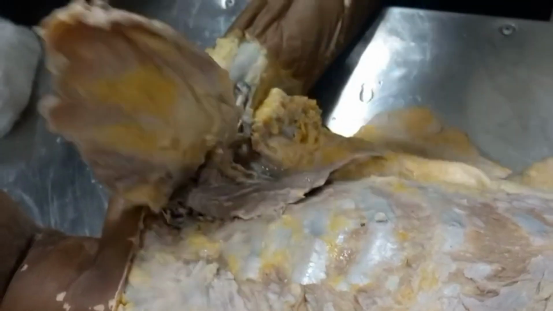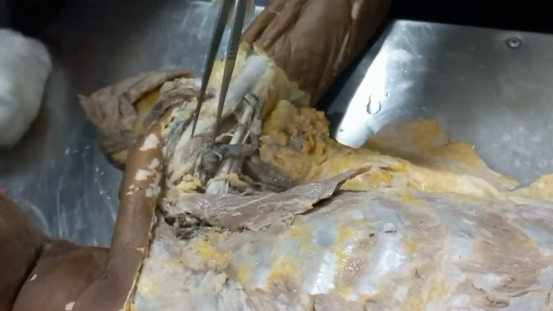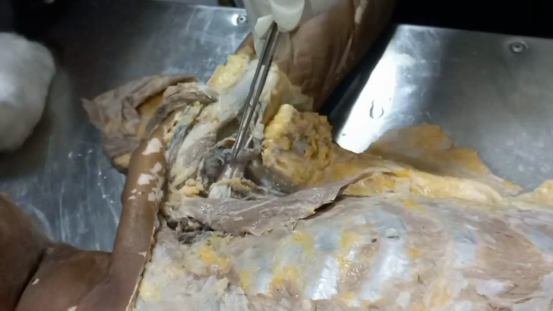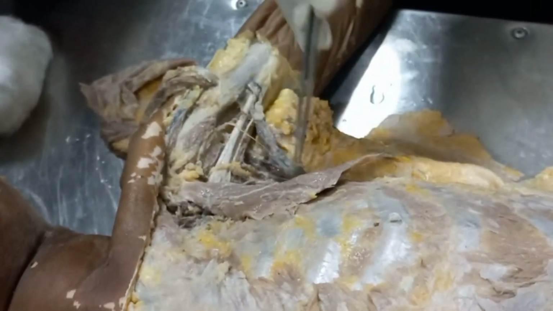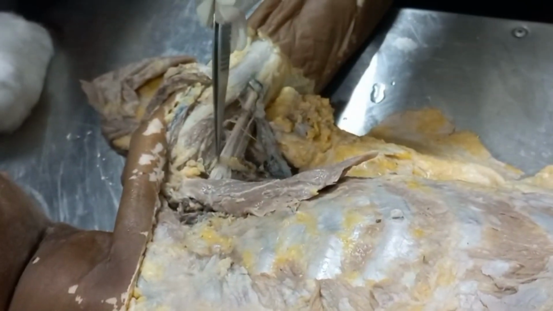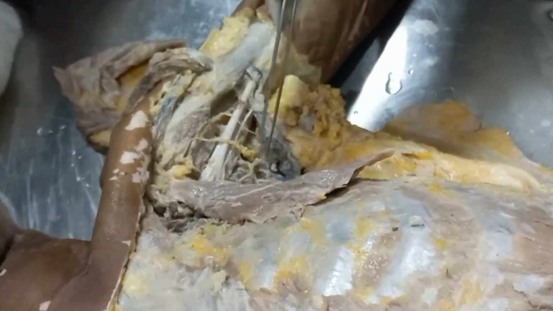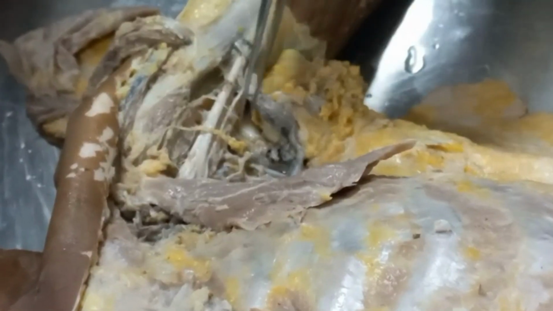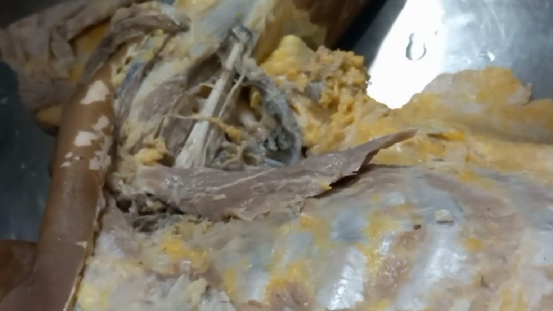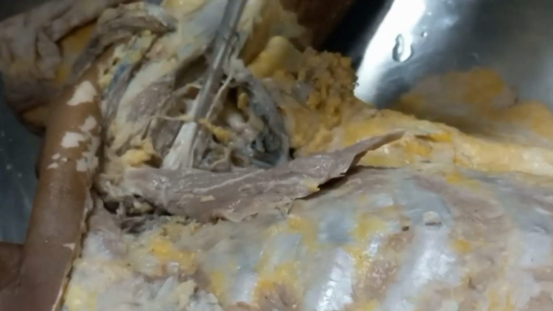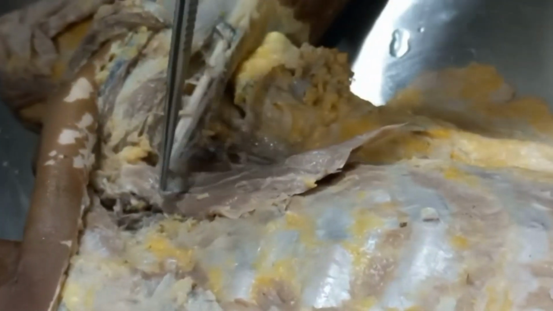Anteriorly, you have the skin, superficial fascia, deep fascia, and the pectoralis major in the upper portion. Posteriorly, you have the subscapularis, teres major, and the latissimus dorsi. Now, medially, axillary vein.